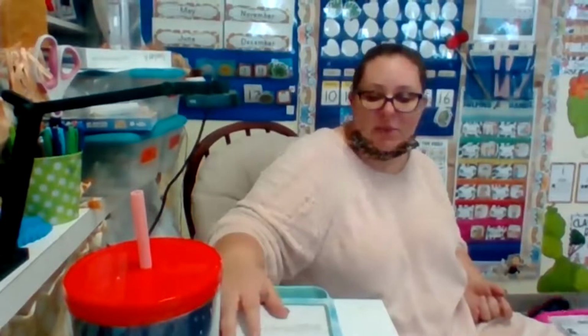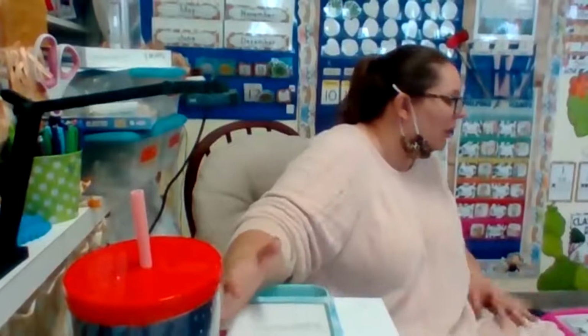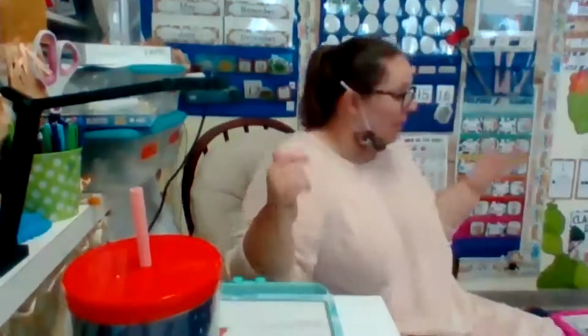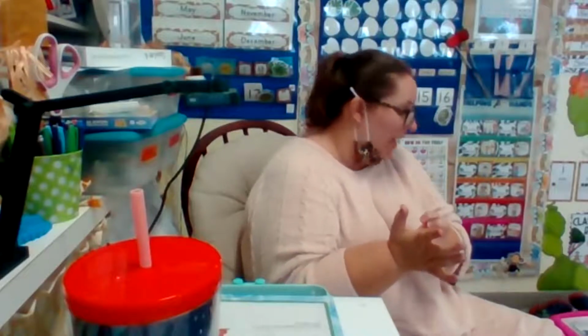All righty, here we go for our next math lesson. We are on 6.7. We're still working on understanding place value, okay? How many tens, how many ones, and how do they make a number? And we've been working on ways to show them or represent them, okay? So let me share my screen. There we go. Okay, so we have been representing our tens and ones.